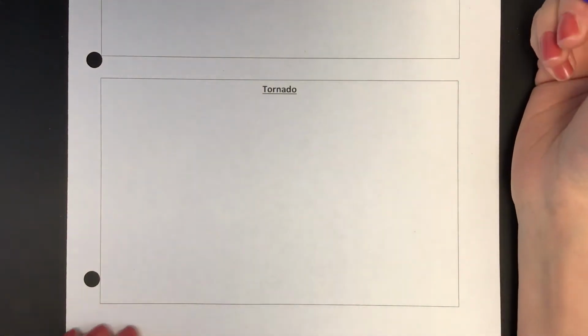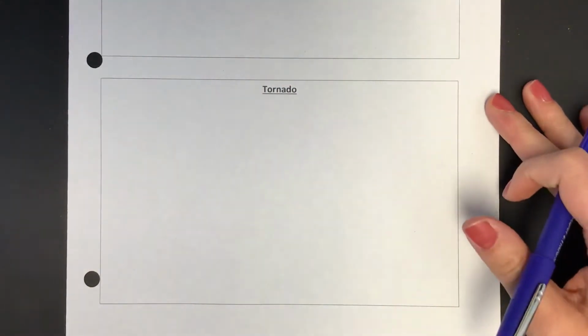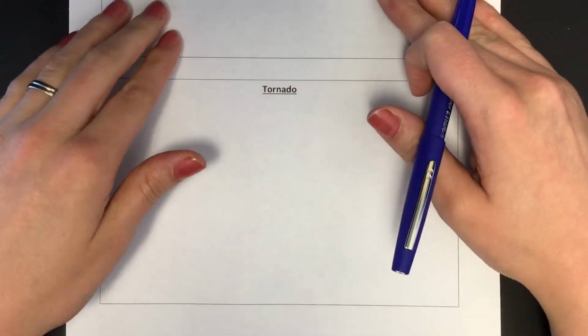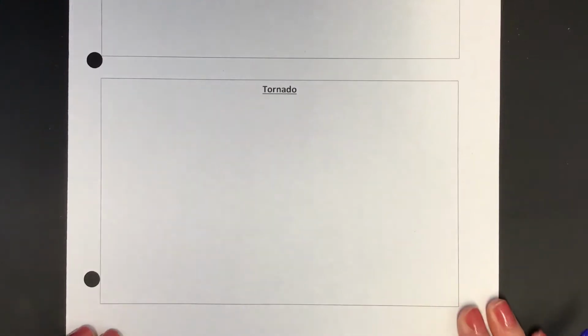Hi scientists. Today we are going to use our handout to draw a picture of how a tornado forms. Tomorrow we'll talk about hurricanes up top, but today we're going to talk about tornadoes, and we're going to draw an illustration in this bottom box.